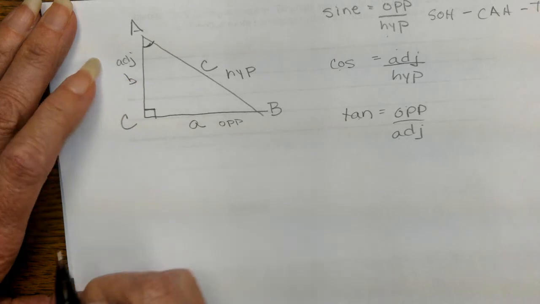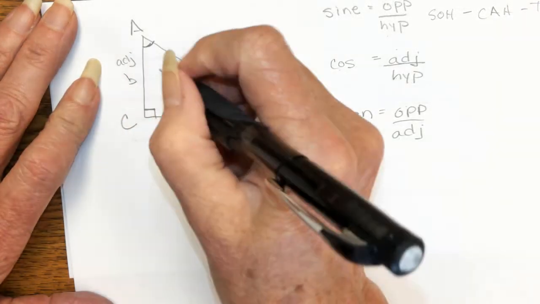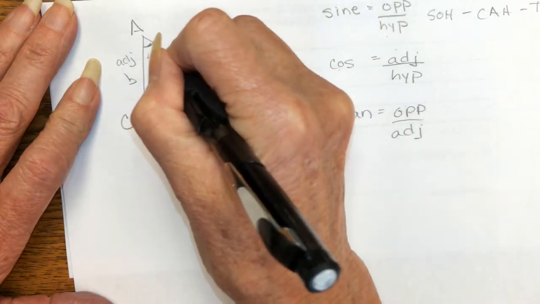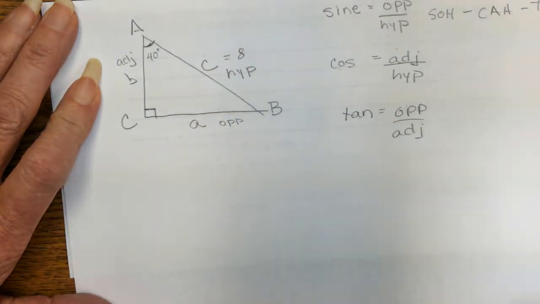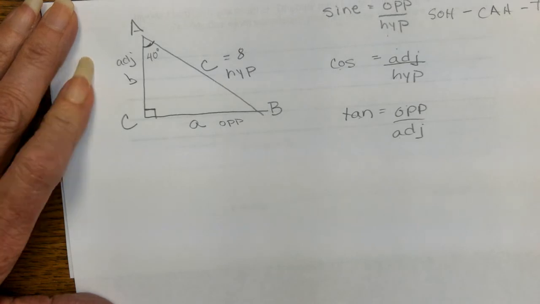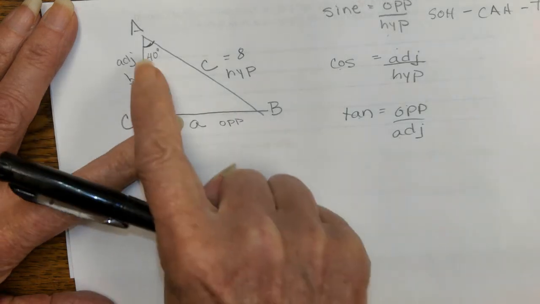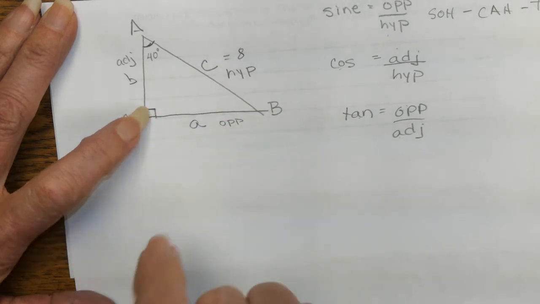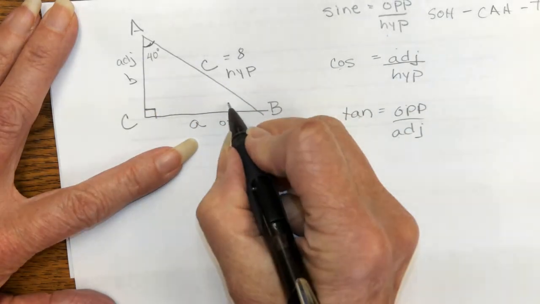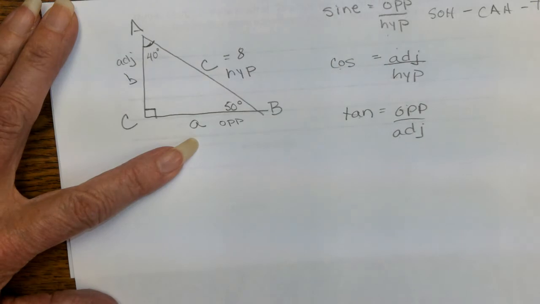So let's say that we know that angle A is 40 degrees and that side C is like 8 centimeters. Well, I can figure out the other two sides of that triangle and angle B. I have to use trig to find the sides, but to find angle B, all I have to do is subtract 40 from 90, because remember, the acute angles of a right triangle add up to 90 degrees. So 90 minus 40 is 50. So there is my angle B.